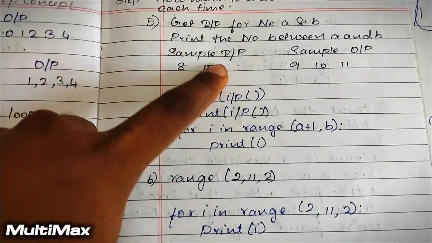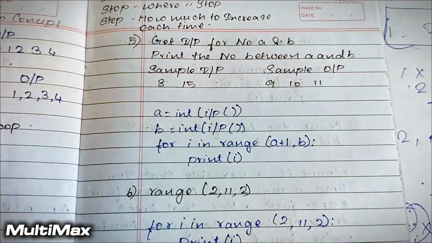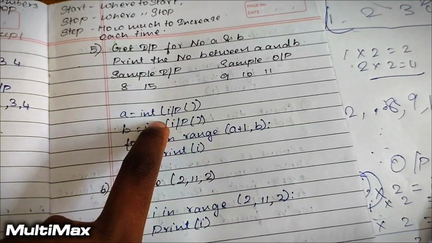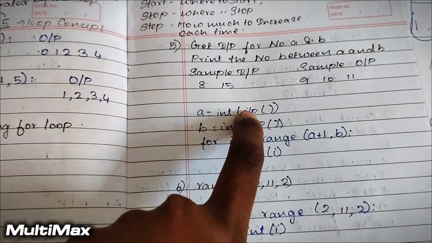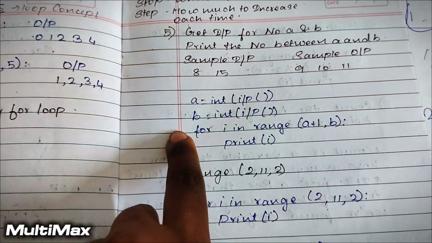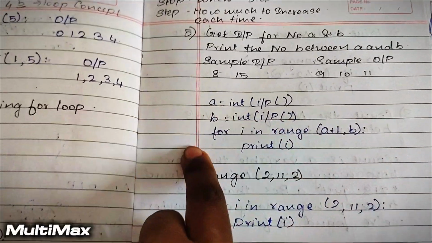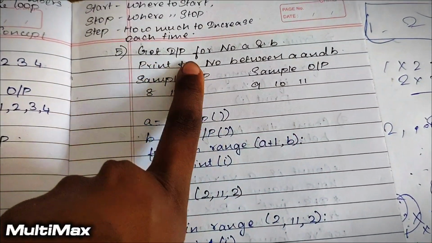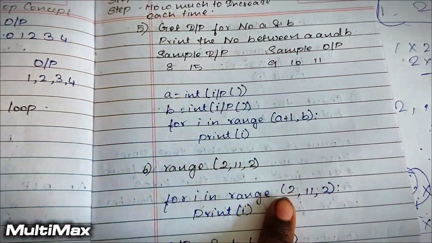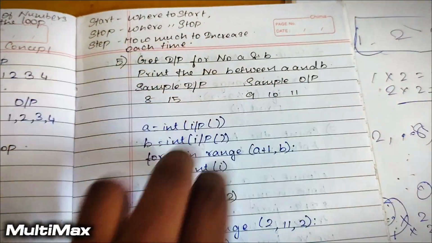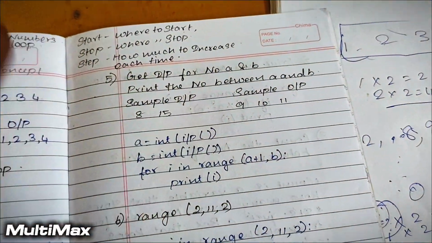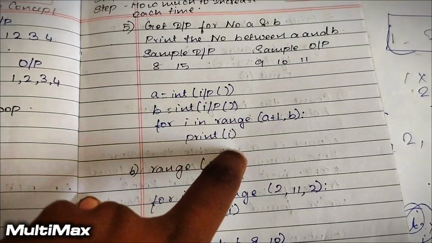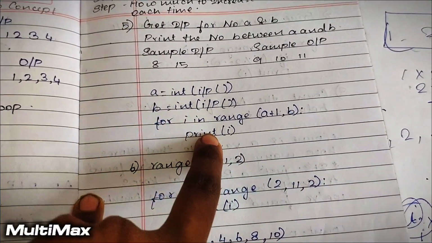Very simple, guys. Sample input I have given, and sample output. Okay, A I am putting A equal to int, and in int, an integer is about to come here, and the user will enter the value here. That's the reason. B is the same thing. Okay, for I in range A plus 1, B. Why I have given: print the number between A and B. I have to print B also. Print I means this value will be printed.